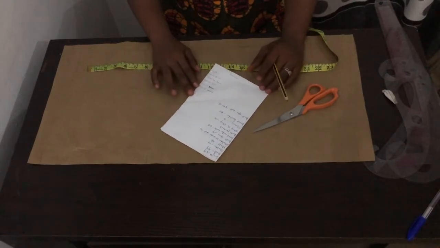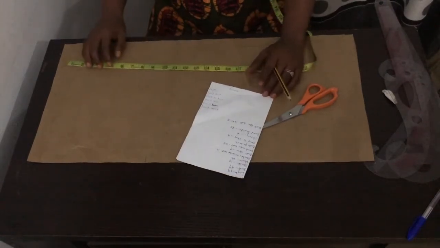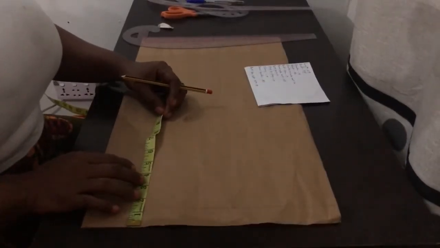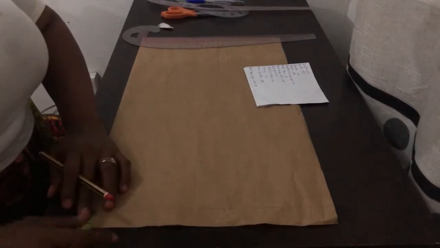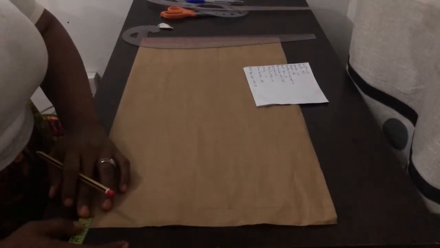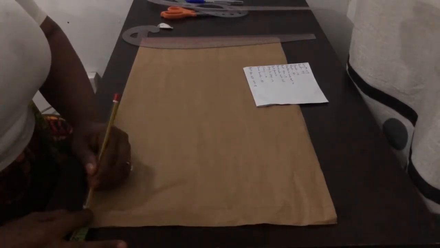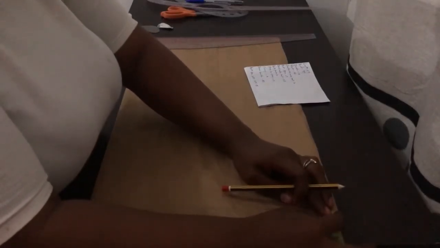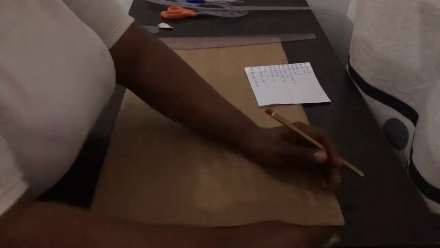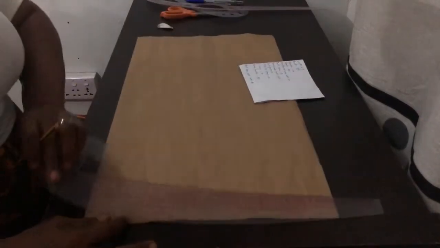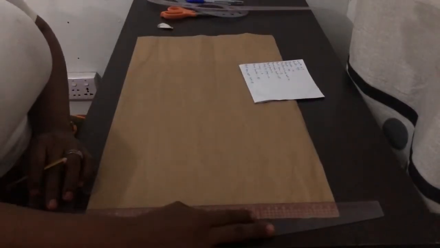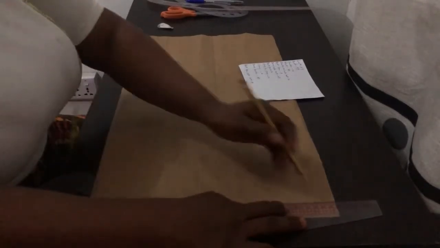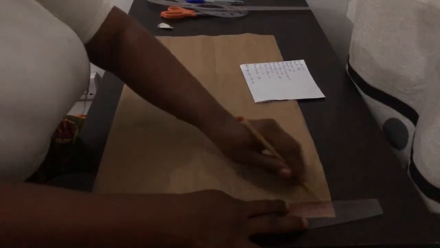So let's get started. We start with the startup line, 1 inch here for the startup line, 1 inch here. So now you connect the lines together. Connect the lines together.